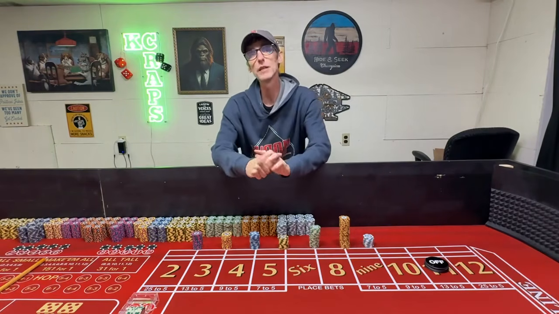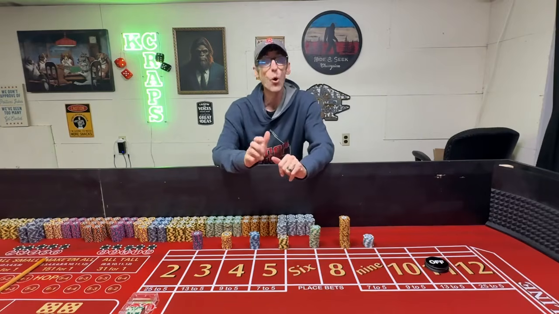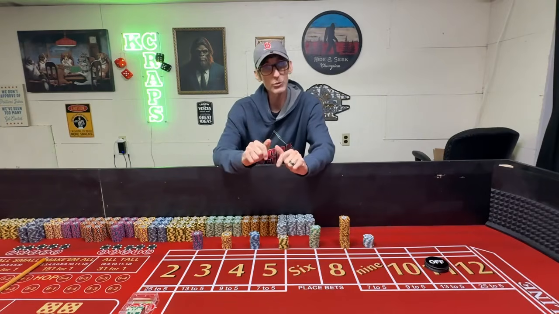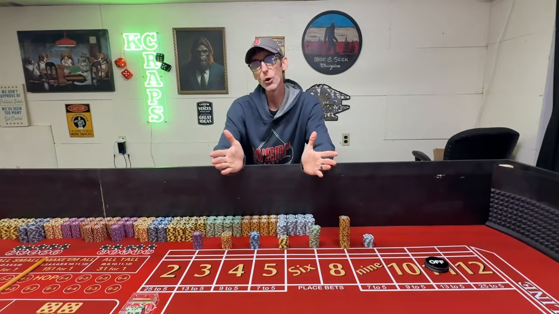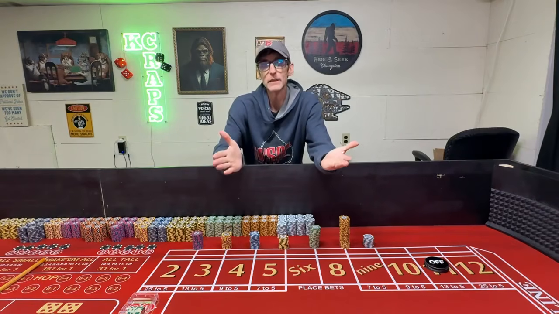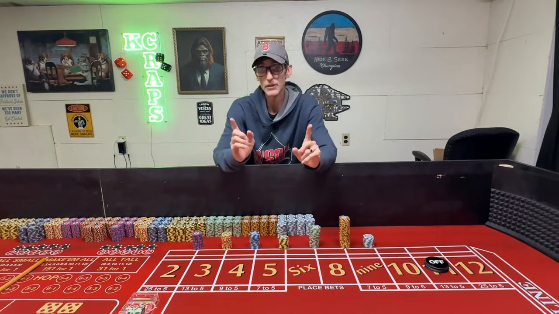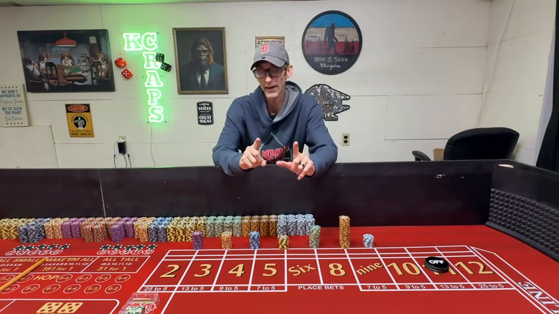I would be very interested to find out if you are trying this, or if you already do it or believe in it, or even, you know what? Tell me you don't like it. What is it that you don't like specifically about dice setting? Is it just a total farce? Who knows? But if it works for you, regardless of what anybody else says, do it. But just remember, you have to practice.